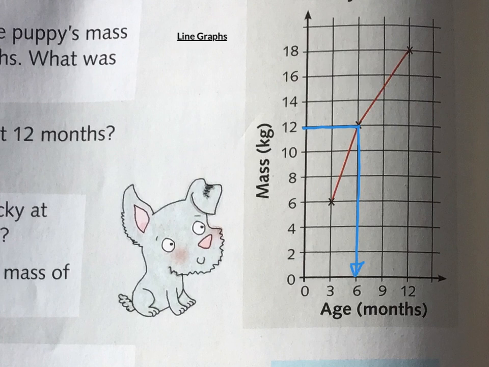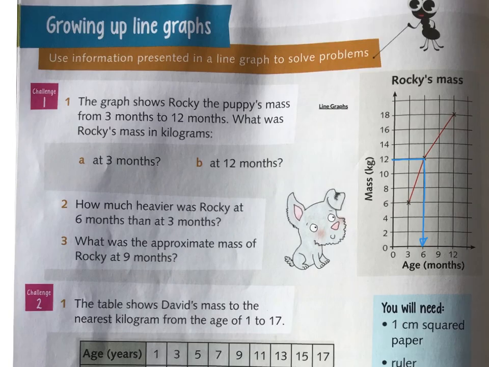So whichever way around the question asks you, what you need to do is read up and across, or across and down, accurately using the lines that are already on your graph to get the most precise and accurate information.